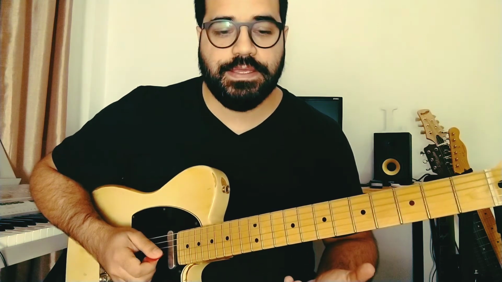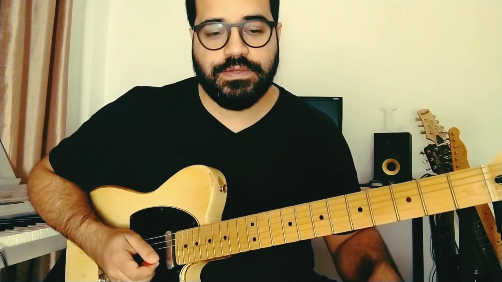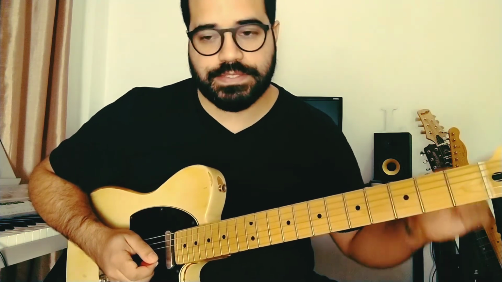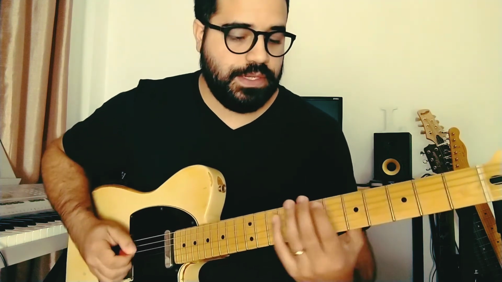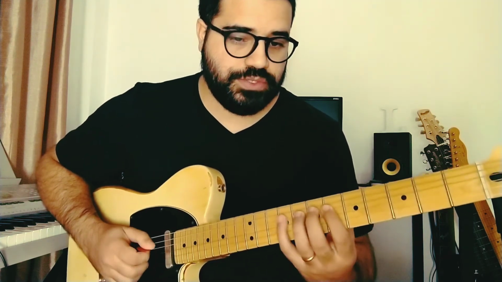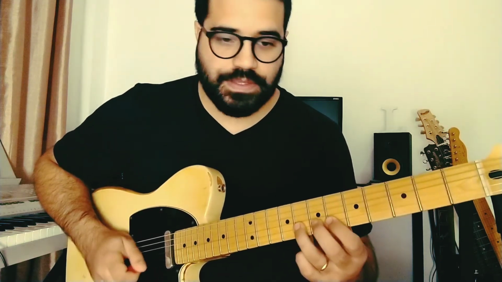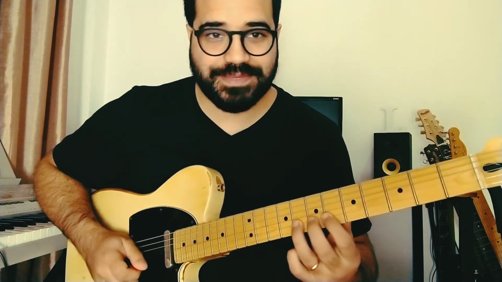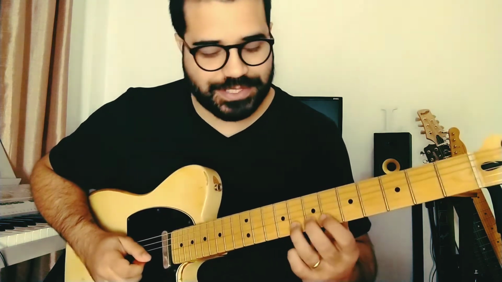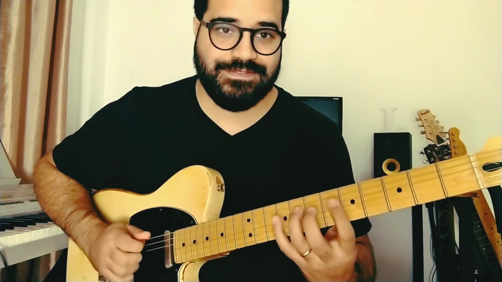The melodic minor scale, the difference is that the sixth and the seventh are both major. So it's the minor scale, right? So we have the root, the second major, third minor, fourth, fifth, and then the sixth and the seventh, which are major. And that's what gives a nice color to the minor melodic scale. So these are just some of the tricks that I use for the minor blues.